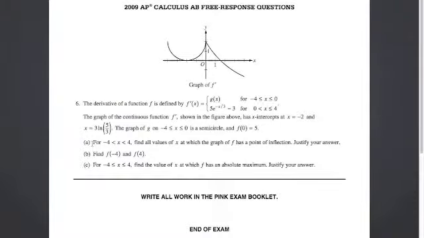Now for part A, it's asking for negative 4 through 4, find all values of x at which the graph has points of inflection. Justify your answer. We identified previously that the graph had 2 points of inflection. Since it was decreasing here, the slope was decreasing, then it goes from decreasing to increasing at negative 2, my bad, and this is 0.